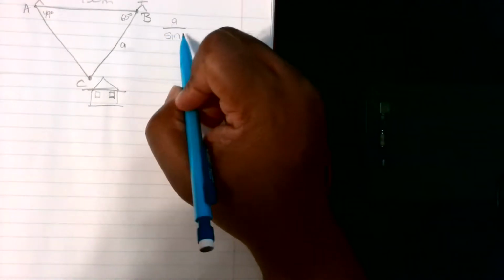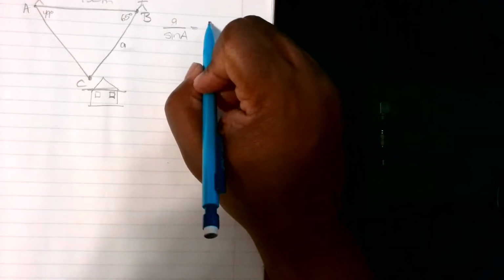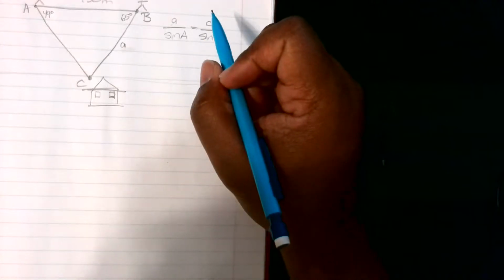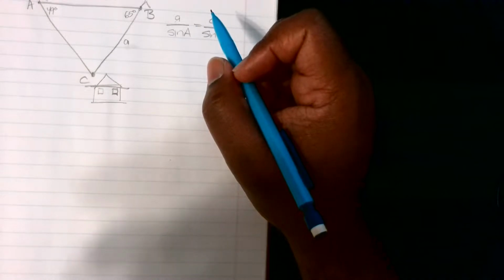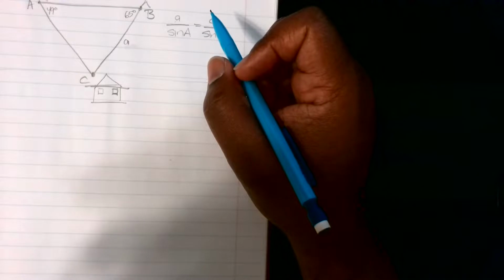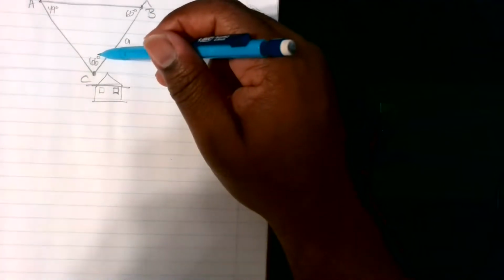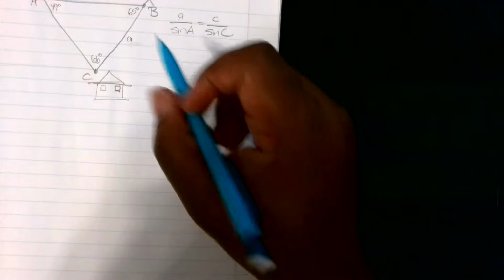So little a over sine of big A is equal to little c over sine of big C. But we don't know big C. Yes, we do, because 49 plus 65 is 114, which means angle C is 66 degrees. Now we have all three angles and one side, so we're in business.